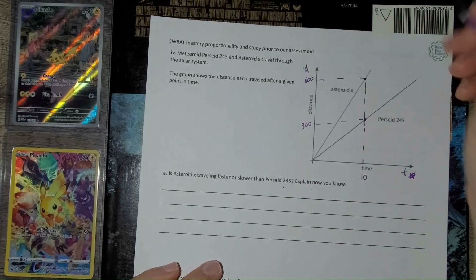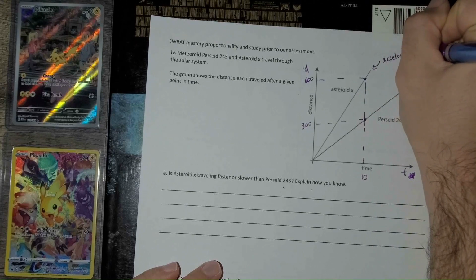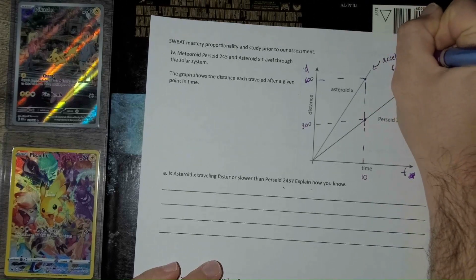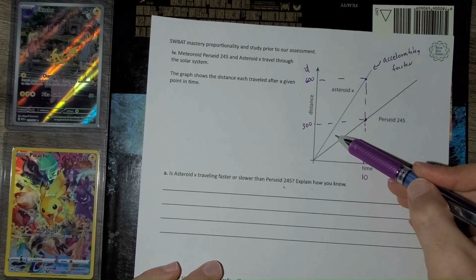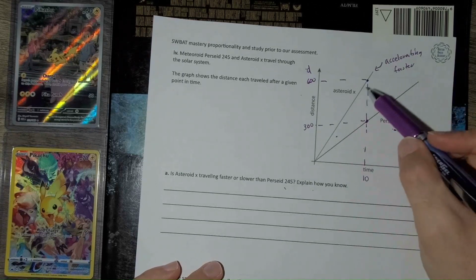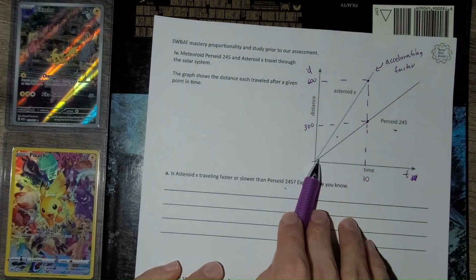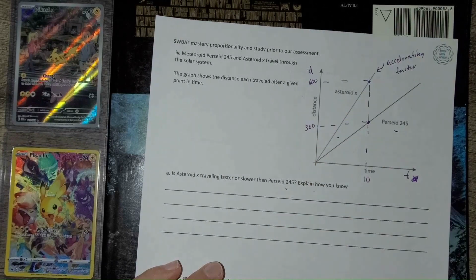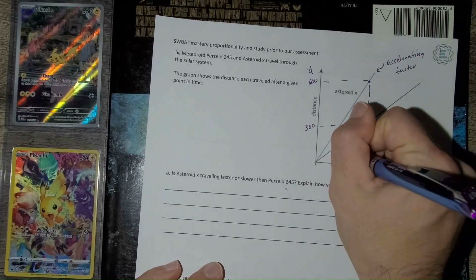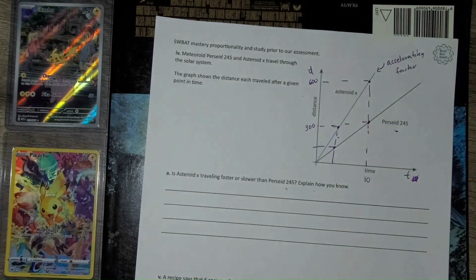We can see this because our line is accelerating faster than Perseid 245. And so without even looking at these points, we can see that asteroid X is traveling faster because it is traveling a further distance quicker. No matter where you check, asteroid X is always going to be traveling at a faster rate.